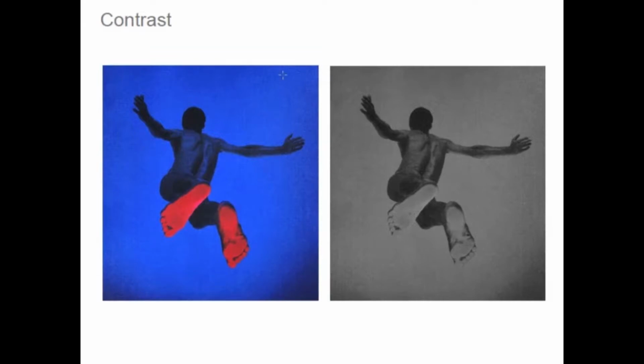But if we translate this directly into grayscale, we notice that the feet and the blue ground, what was red and what is blue in the image on the left, are now the same value. Losing chroma, the feet are no longer emphasized, but the figure is emphasized because it's darker than the ground.